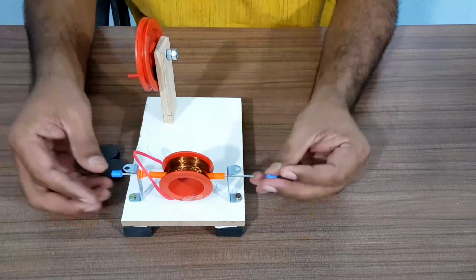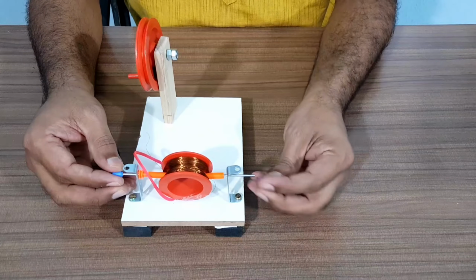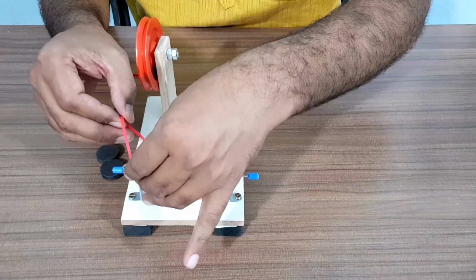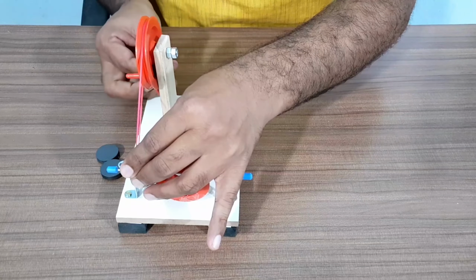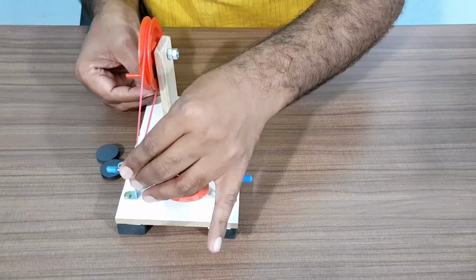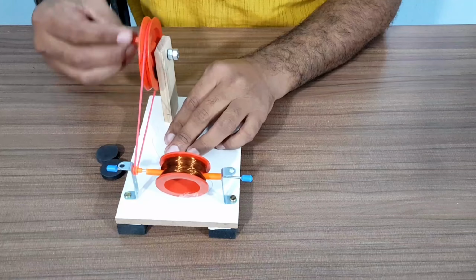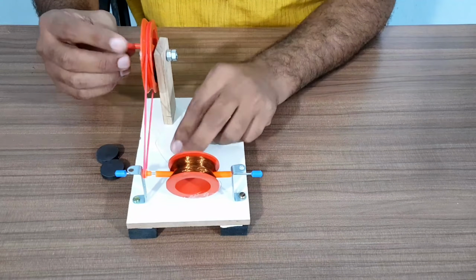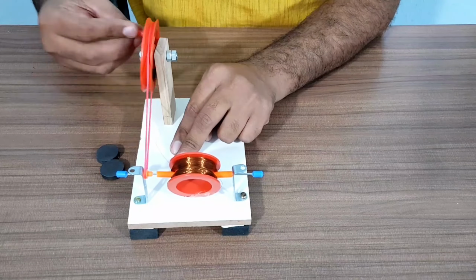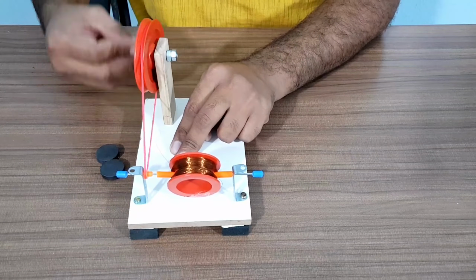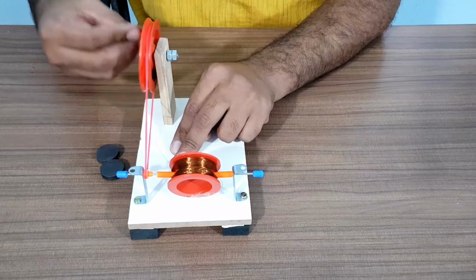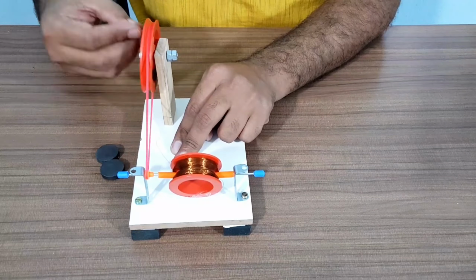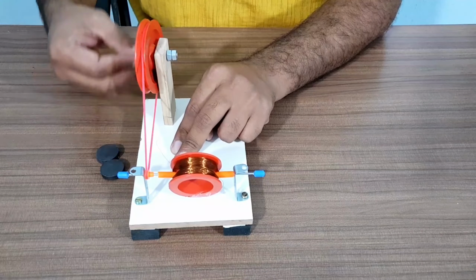And keep these two bushes from both the sides, and this rubber band will go from this pulley to this pulley, and check that when you are moving this, only the spoke is moving. You can see this bobbin is not moving, but this spoke is moving. So we are giving this mechanical energy from one pulley to another pulley. So this is completely ready.